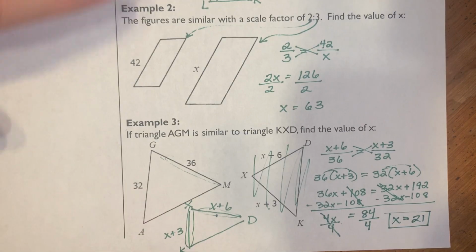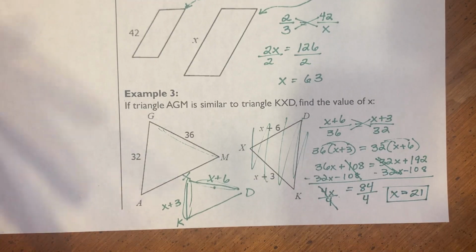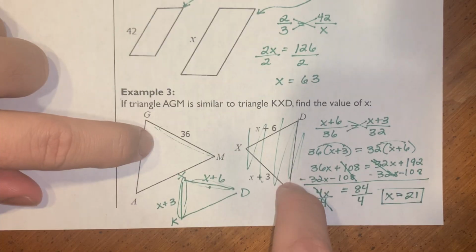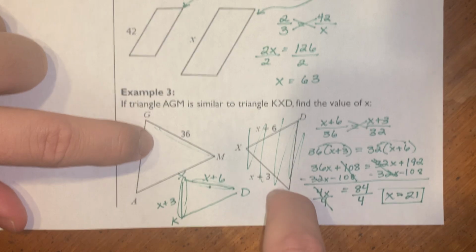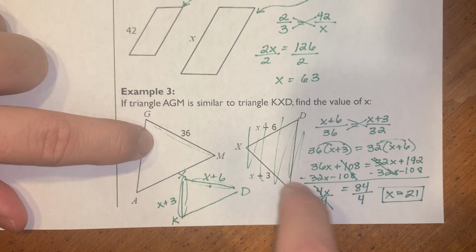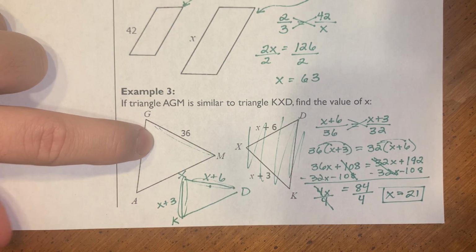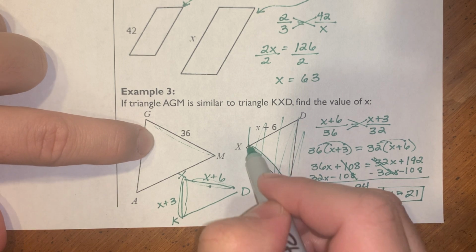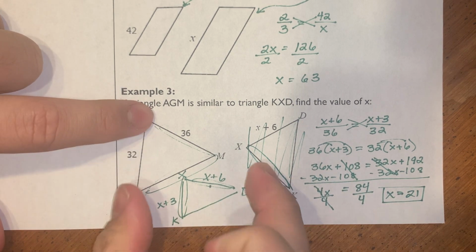So those are the types of examples you see. The type you'll see mostly on the FSA and probably on any of our tests are problems like this. Again, please, please, please redraw your triangle. Most people would have said, oh, but XK corresponds with this one because aren't they both kind of like, no.